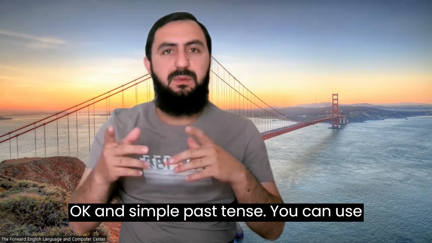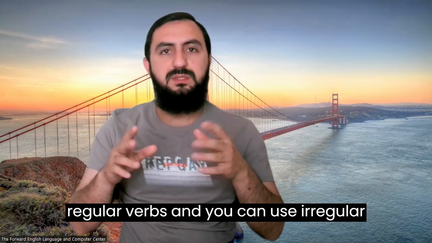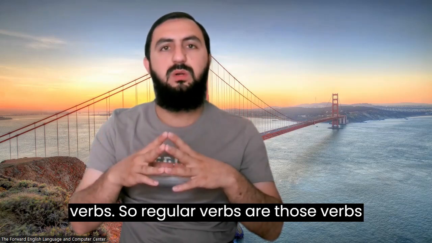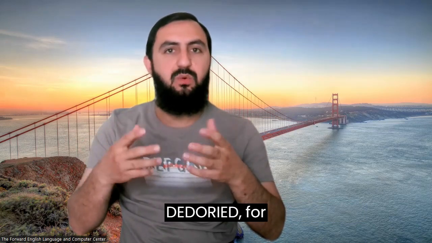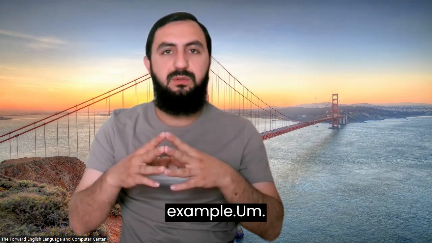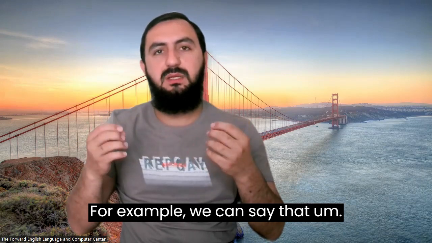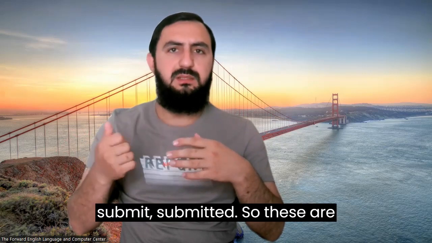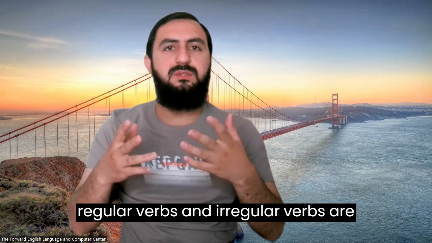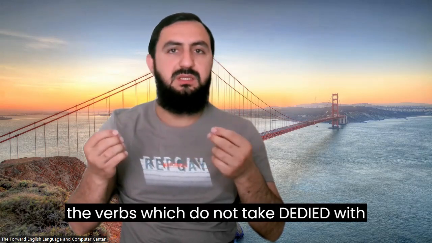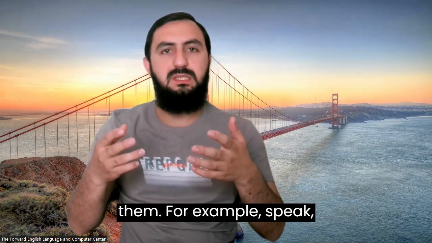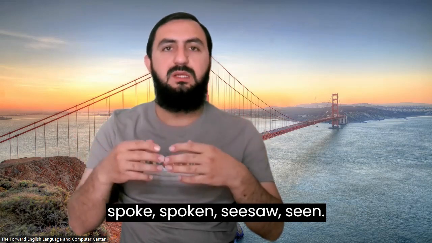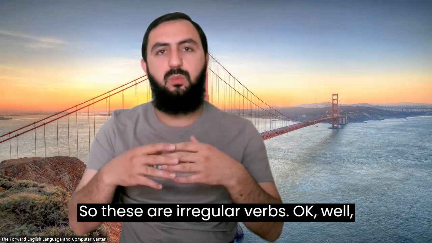Okay, in simple past tense, you can use regular verbs and you can use irregular verbs. Regular verbs are those verbs which take D, ED, or IED. For example, aid, aided, carry, carried, submit, submitted. So these are regular verbs. And irregular verbs are the verbs which do not take D, ED, or IED with them. For example, speak, spoke, spoken, see, saw, seen. So these are irregular verbs.